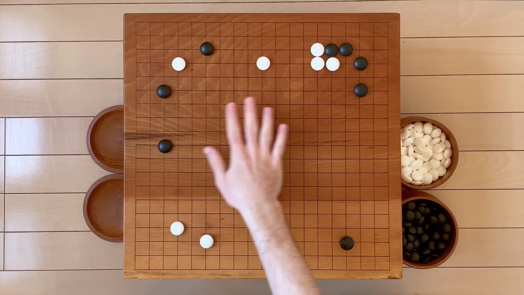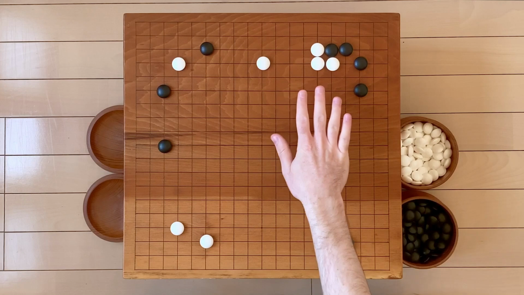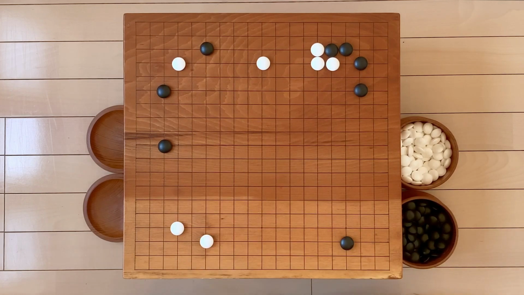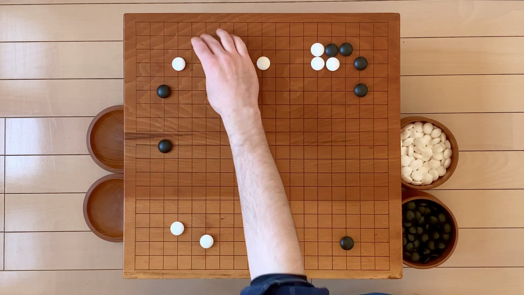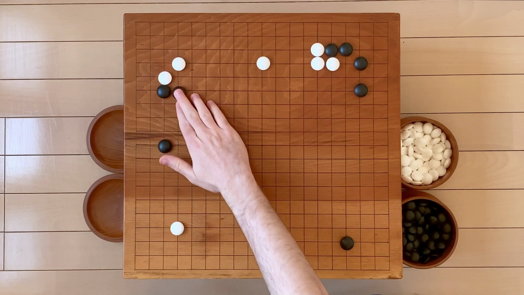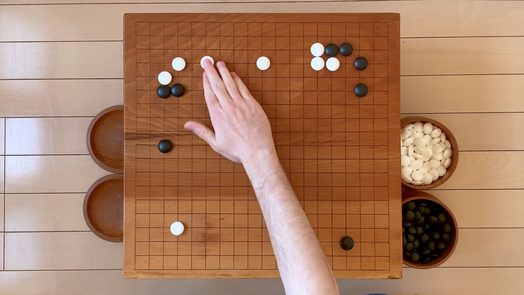And white was looking to make some kind of moyo up here. And now it's just gone. It's just a little 3-space extension now, and his corner looks to be in trouble. This would be good for black. So white is most likely going to protect his investment. And black gets sente again.